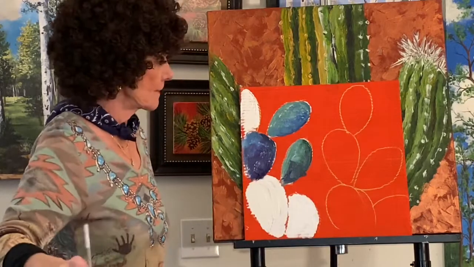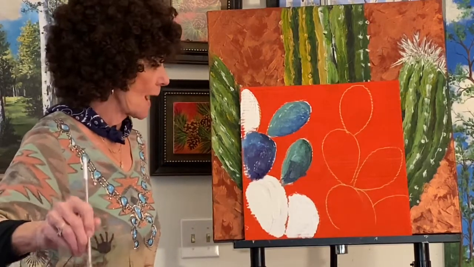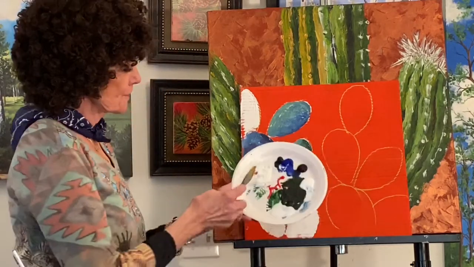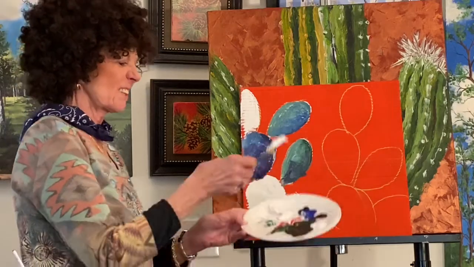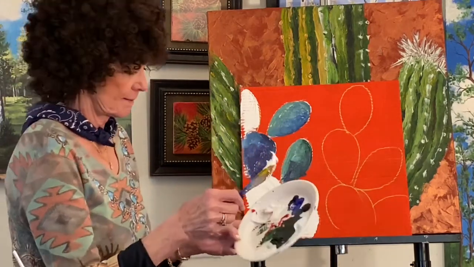All right, that's enough of that because I fear we might be running out of time. So I want to show you the other option. Here's the texture paste. Look at it. It's thicker than icing. Okay, but you think of it that way.